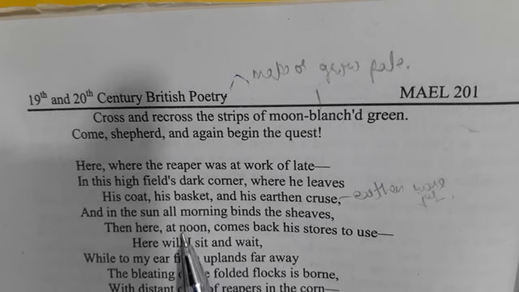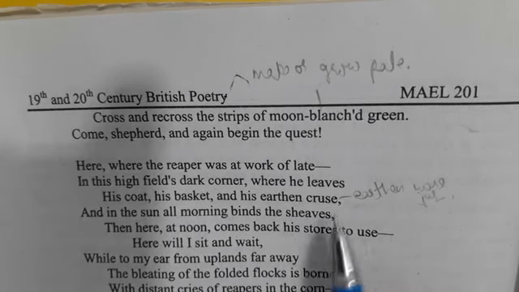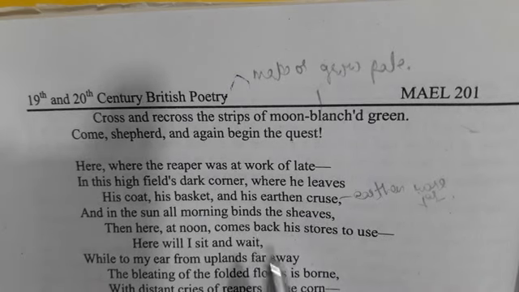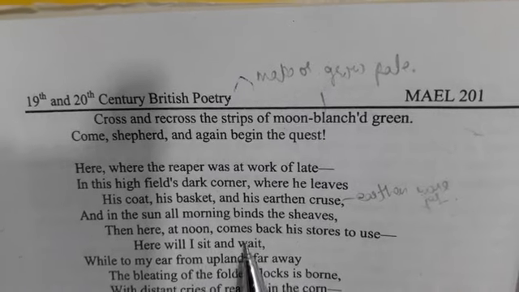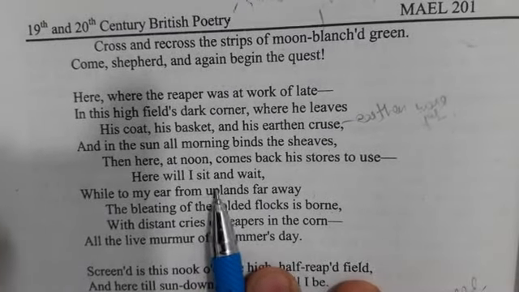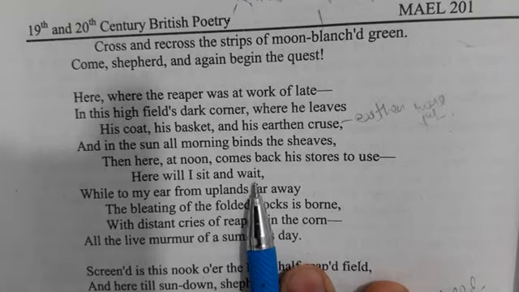Then he'll come back again in the noon time when he's tired, when he's hungry, he'll come back to use his stores again. That means he'll be having his lunch, drinking water at that time. "Here will I sit and wait." So I'm going to sit here, I'm going to wait for you. You go and tend to your sheep and then come back again in the evening time.